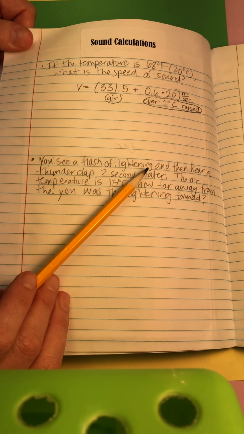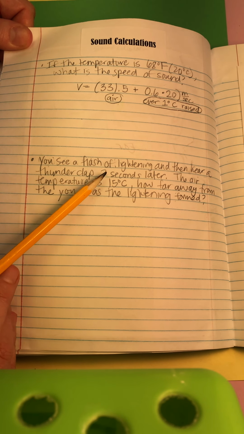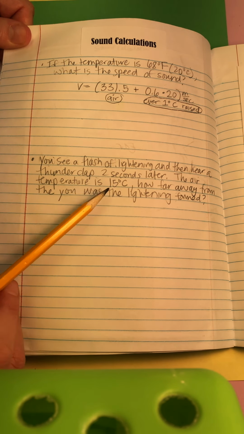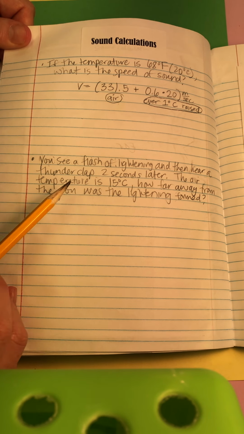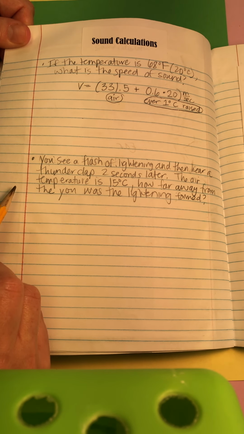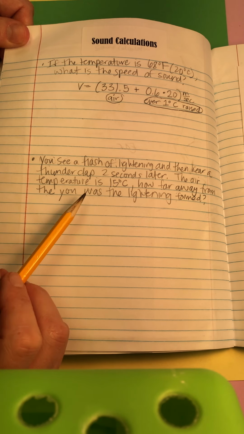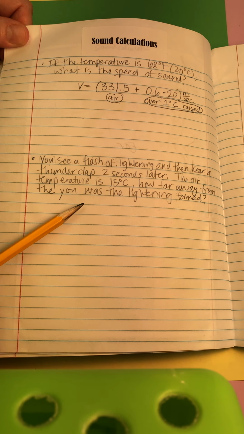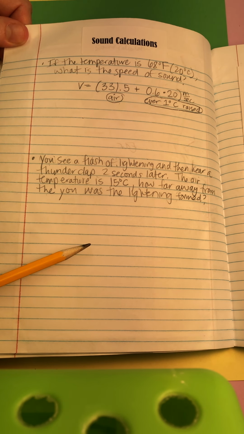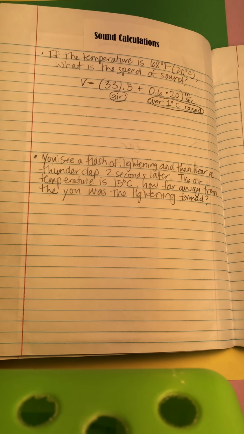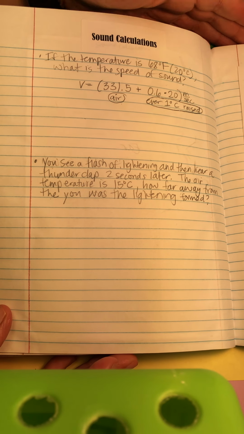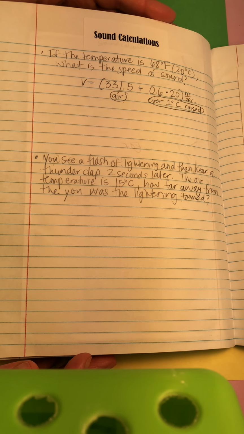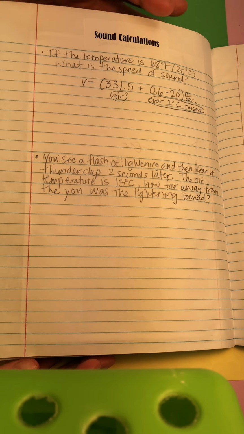You see a flash of lightning and then hear a thunderclap 2 seconds later. The air temperature is 15 degrees Celsius. How far away from you was the lightning formed? So you're going to have to figure out the calculations, then figure out the distance. So you'll have to use also the wave equation that we talked about. All right, so do those two and then look at the answers in the book to make sure you got them right. Okay, and again, send me some pictures.